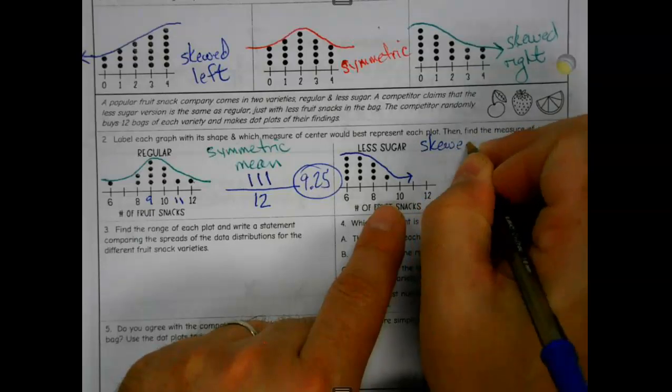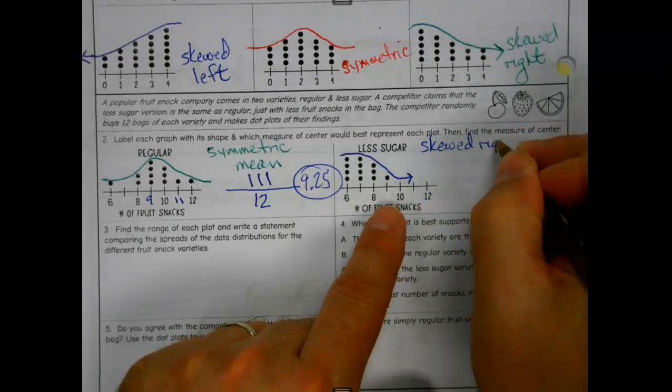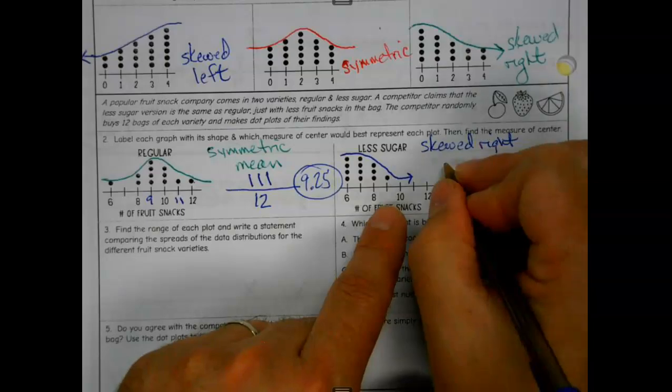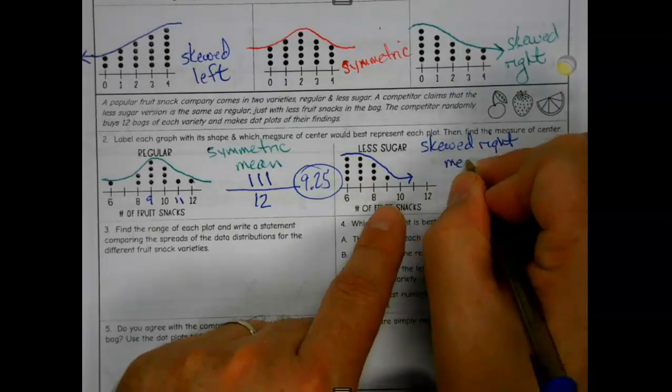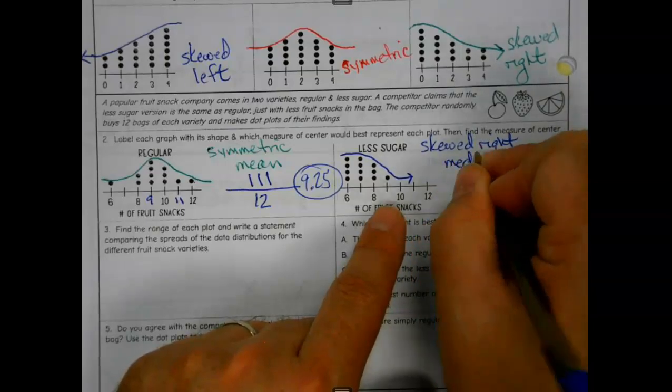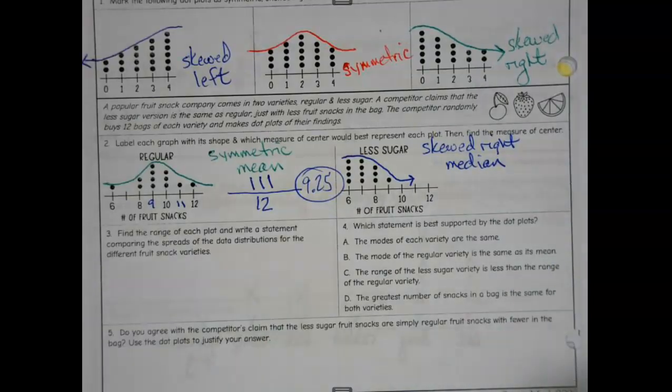So whenever we're skewed, what's our better measure, mean or median? Median. So mean is only going to be used when we're symmetric because that's going to be the most accurate if we're looking for an average of what's going on. Why did you put mean for skewed right on the sheet part?